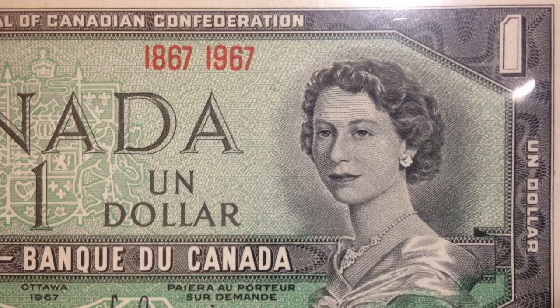The centennial logo was added to the front of the note, and a view of Canada's original Parliament buildings, which were destroyed by a fire in 1916, were substituted for the prairie landscape that appeared on the original 1954 $1 note. A second version of the commemorative note, featuring the dates 1867 to 1967 in place of the serial number, was also issued. So that's what we've got here.